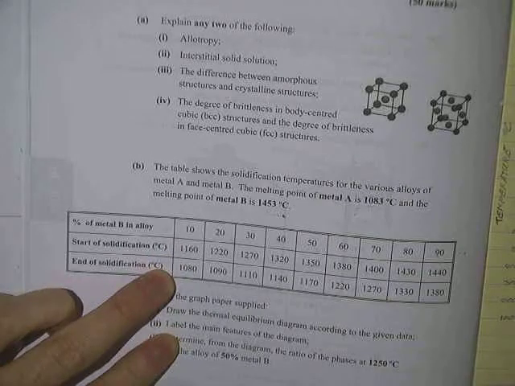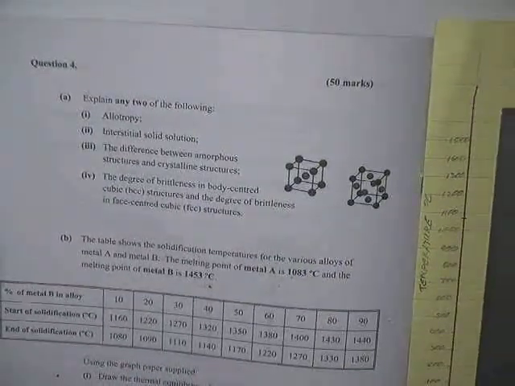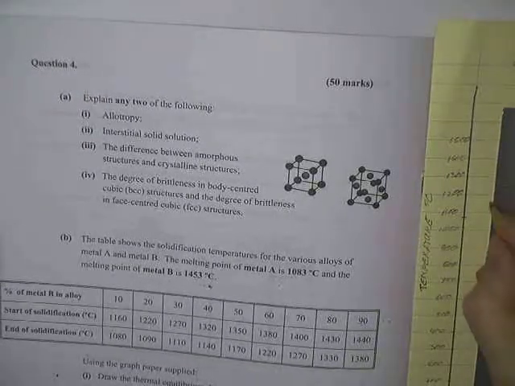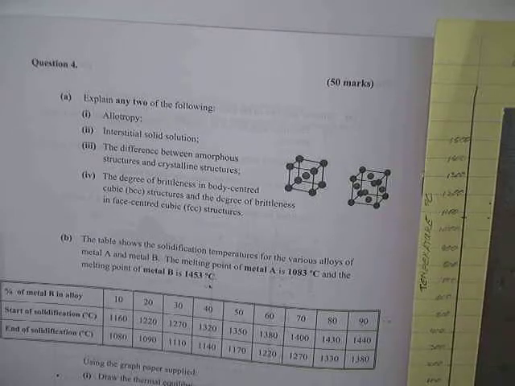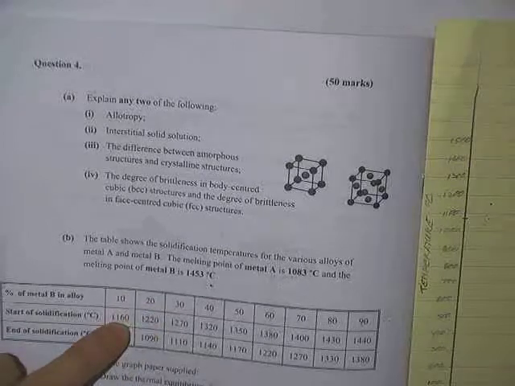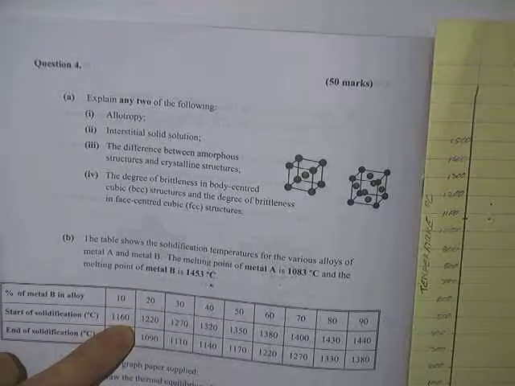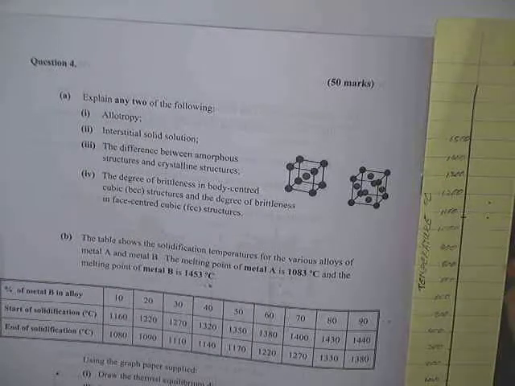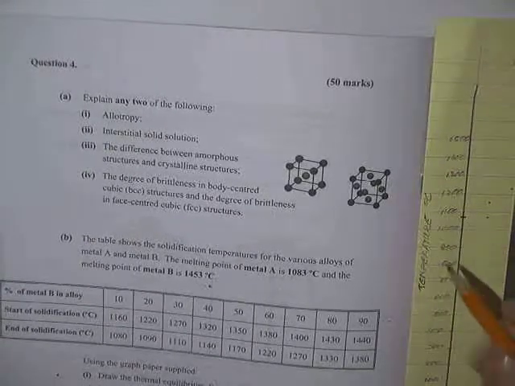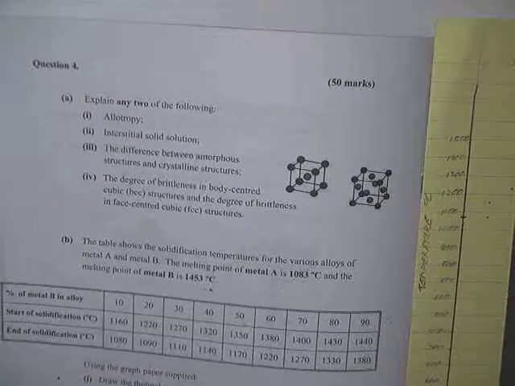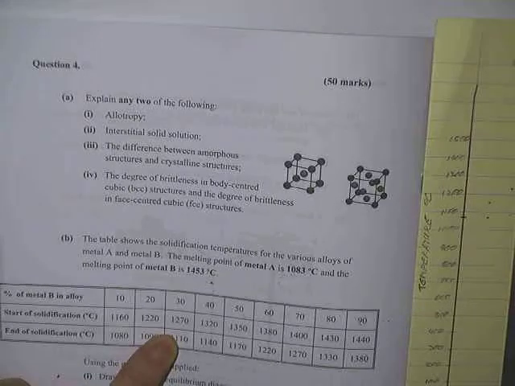So that's my first point. At 10% of B, it's 1160 and 1080. I'm just going to use my ruler to assist me with this. At 20%, 1220 and 1090.